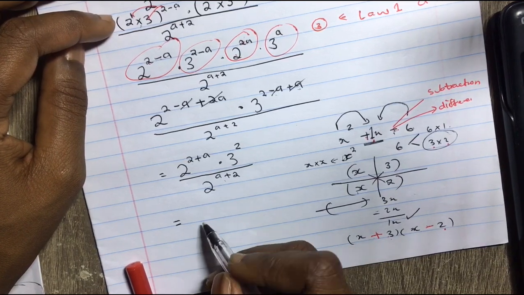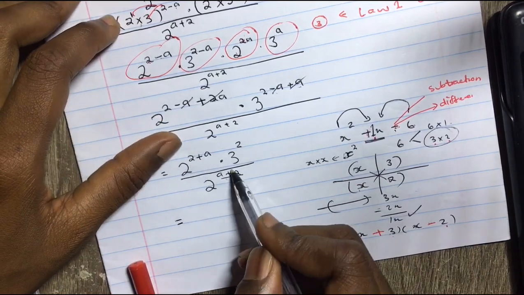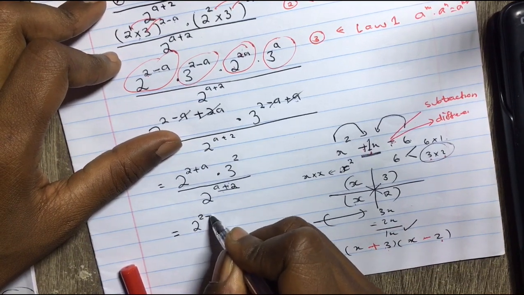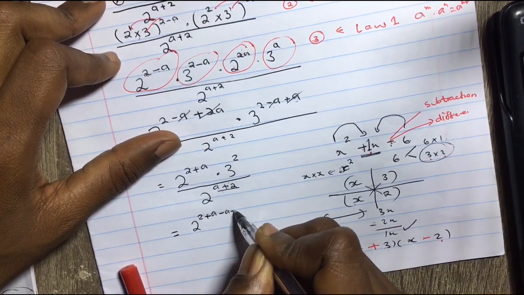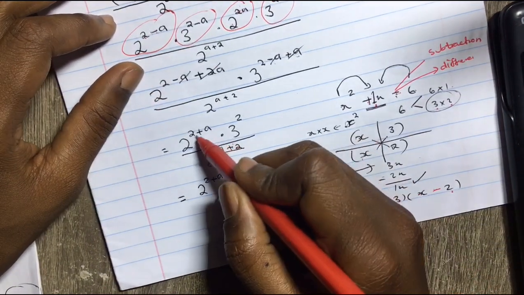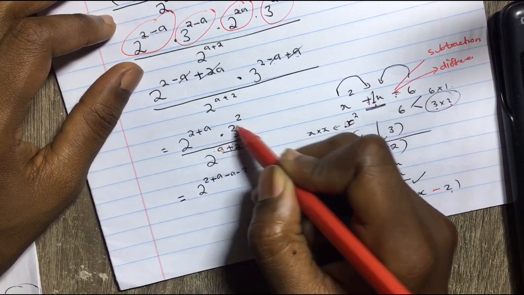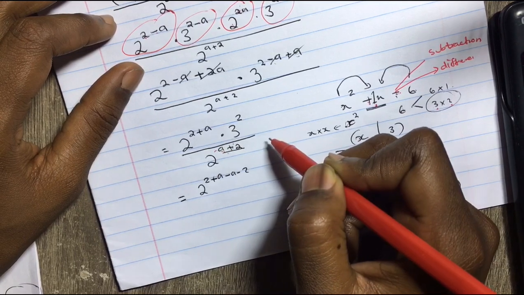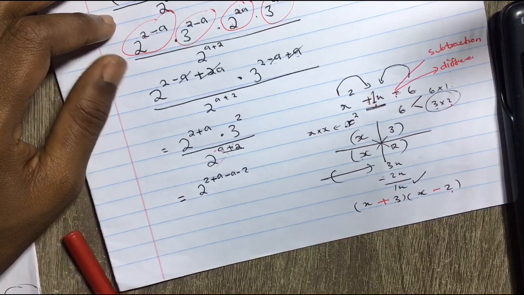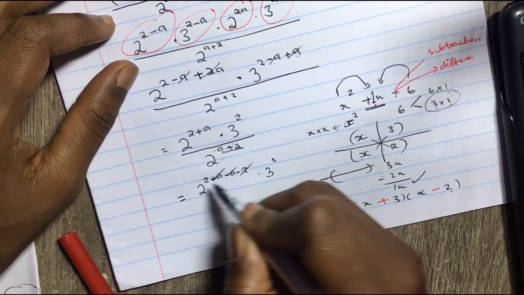So I'm going to subtract this 2 from this. According to law 4, when dividing powers of the same base, we subtract. So 2 plus a minus 2. Can you see it? I'm subtracting this from this. So when it goes over, the signs are going to change. But you can just cancel them, the answer is 9. But it's fine, let's do it the normal way. This and this go out, this and this go out.